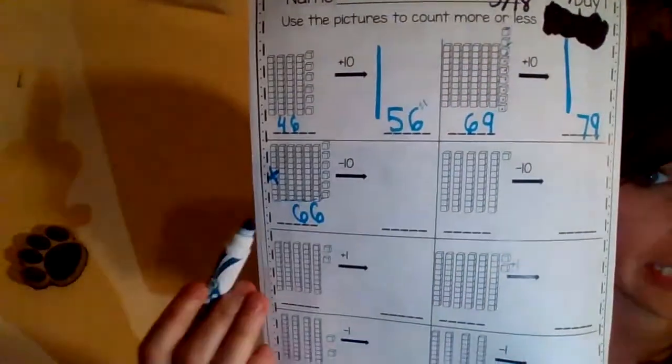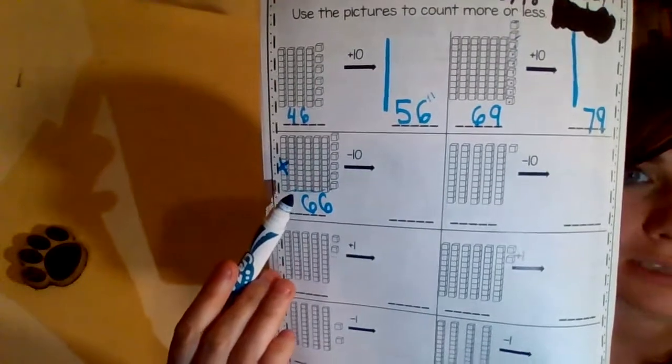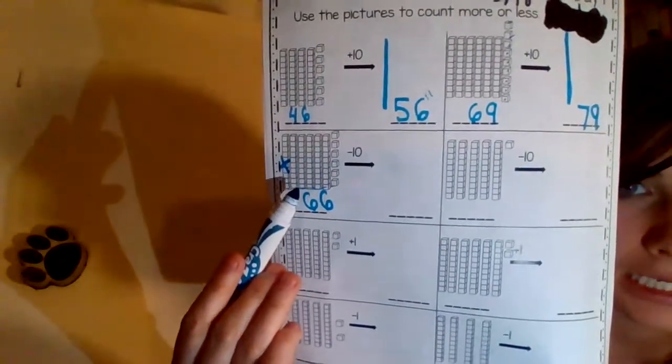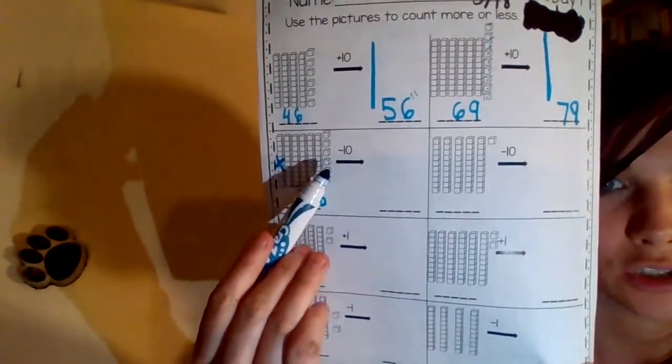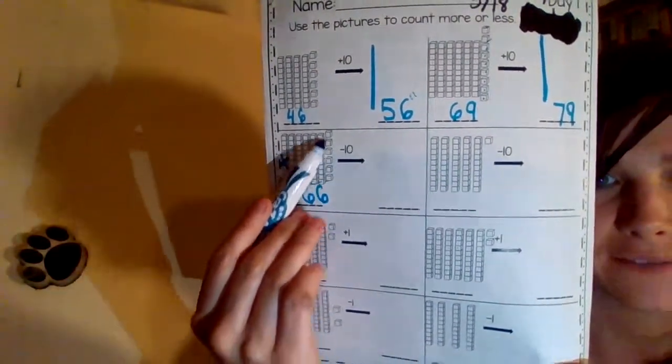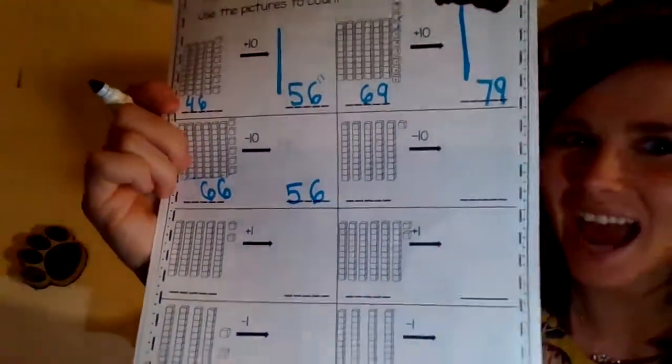Take away 10, and I'm going to cross out one of my quick 10s. Look. Let me cross off this one. Right? So now we are not going to count that one. So don't count that one, and we're moving on. Ready? Let's count how many we have now. 10, 20, 30, 40, 50, 51, 52, 53, 54, 55, 56. 56. Nice job. Let's go to the next one.